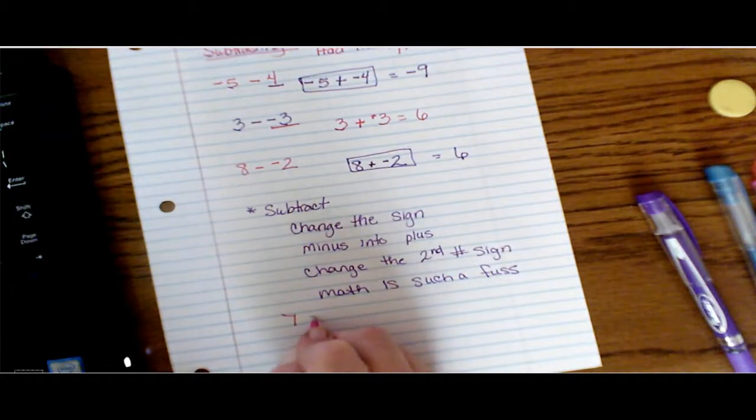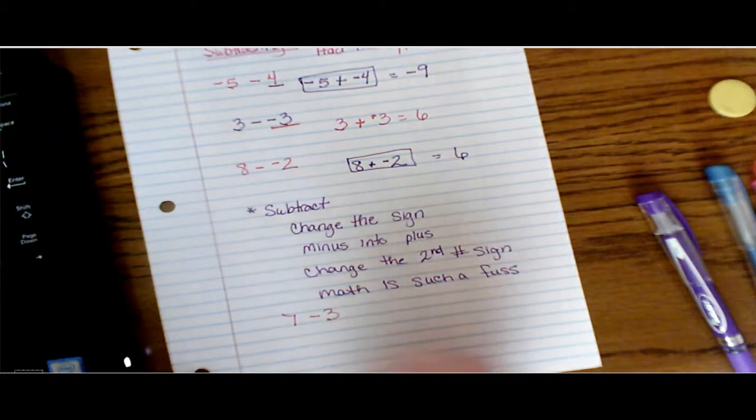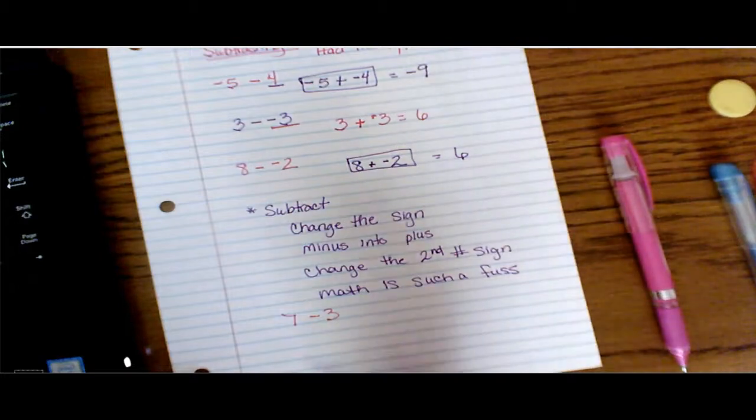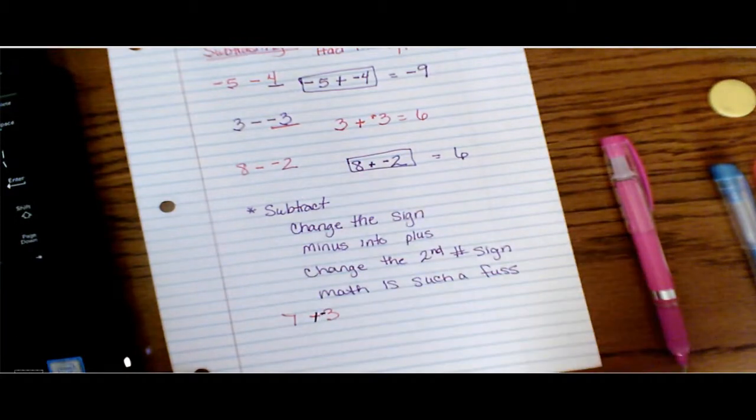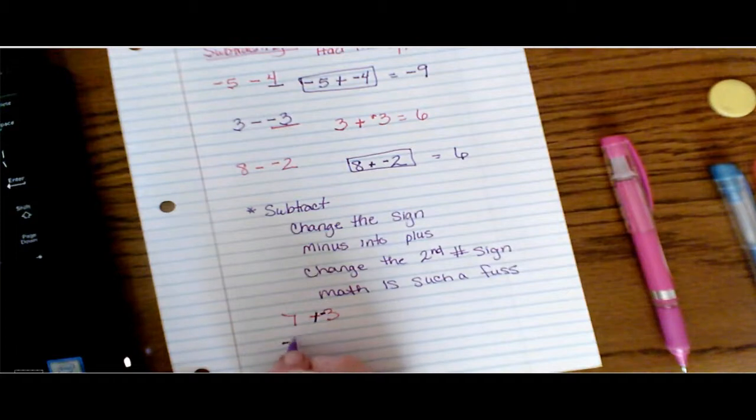7 minus 3. I'm going to change the minus into plus and change my positive 3 into a negative 3. Negative 3 minus 4.